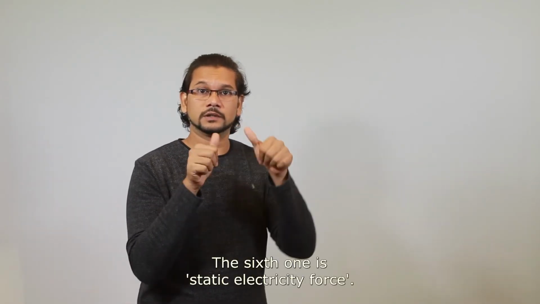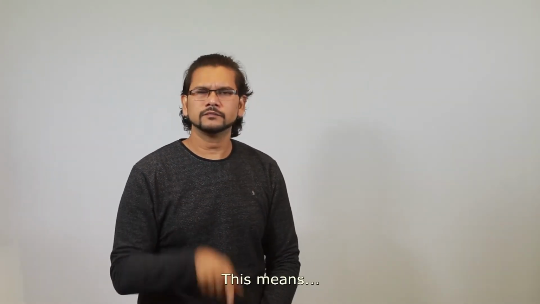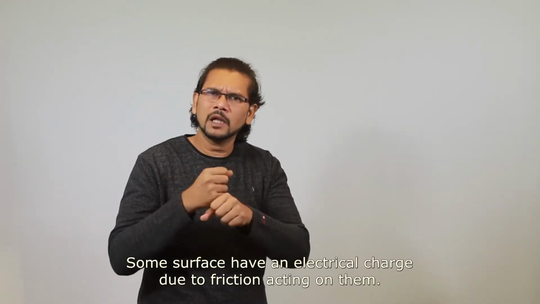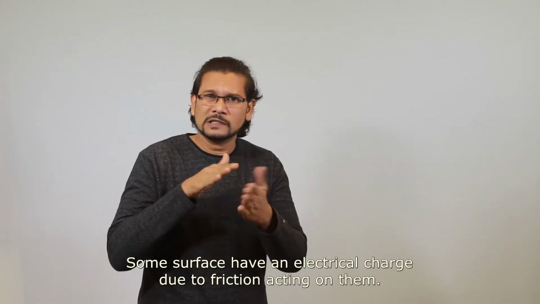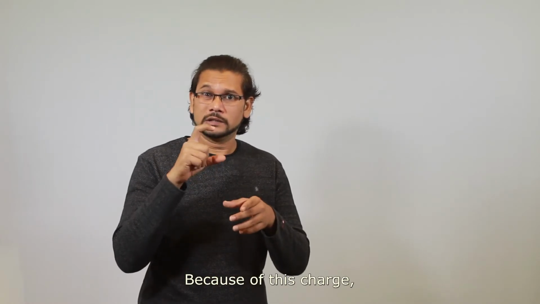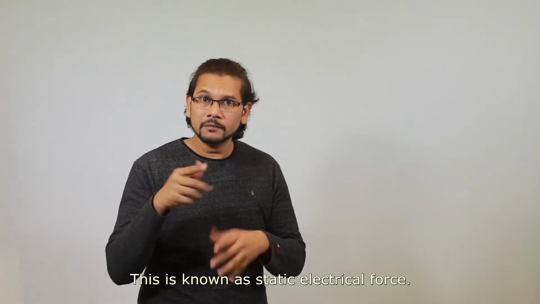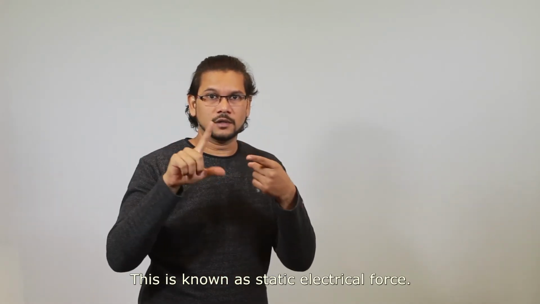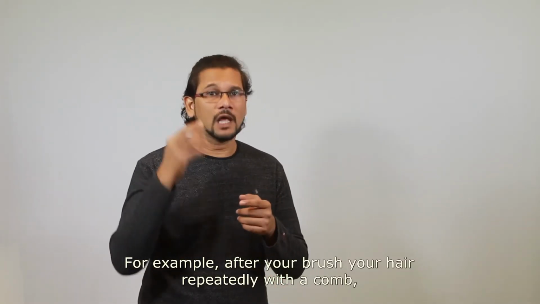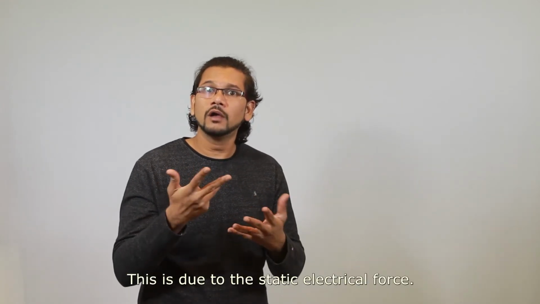The sixth one is static electricity force. This means some surfaces have an electrical charge due to friction acting on them. They produce this force. Because of this charge, it sometimes attracts objects and sometimes repels objects. This is known as static electrical force. For example, after you brush your hair repeatedly with a comb, and if you bring it near some pieces of paper, it will get attracted and stick to the comb. This is due to static electrical force.